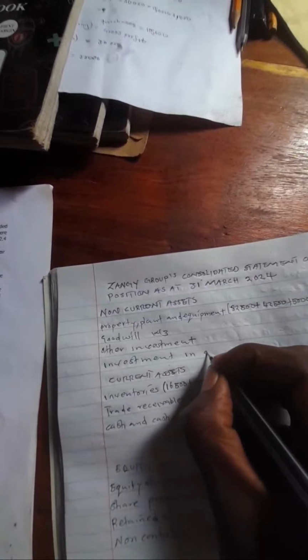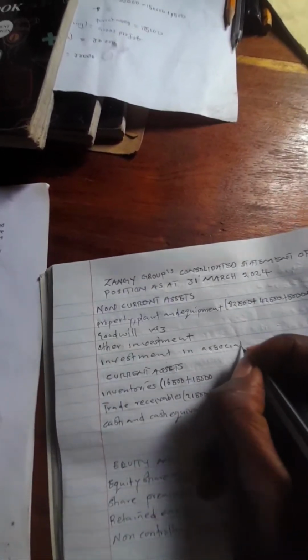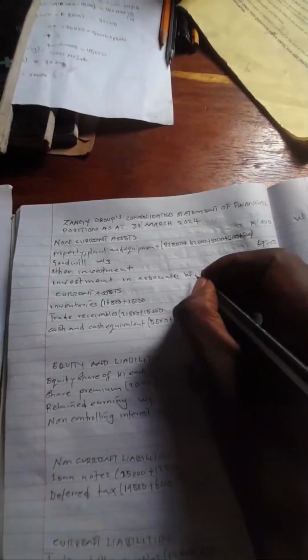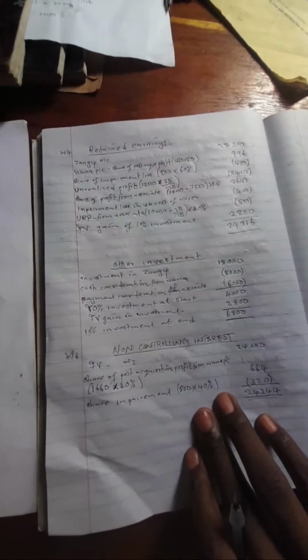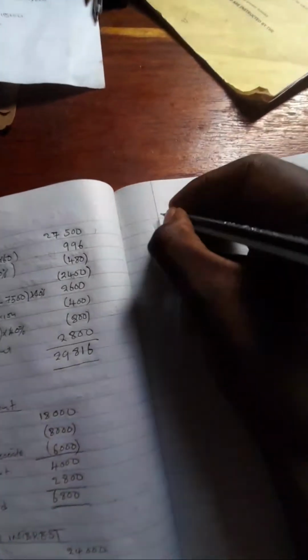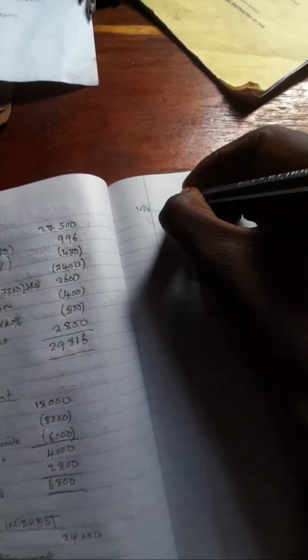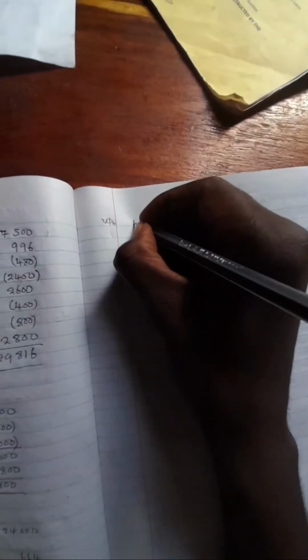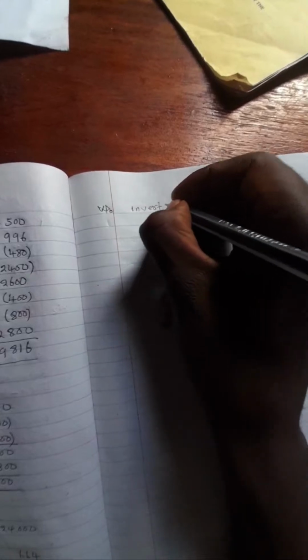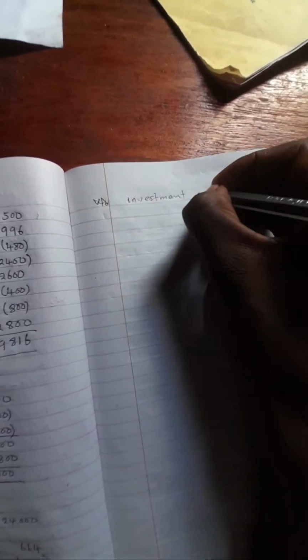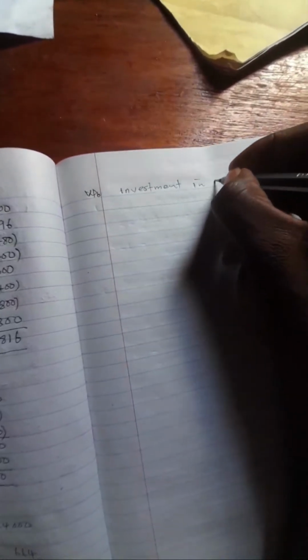And then there's investment in associate. That is going to be our last workings, under workings number 6. This was workings number 5. Then workings number 6, investment in associate.